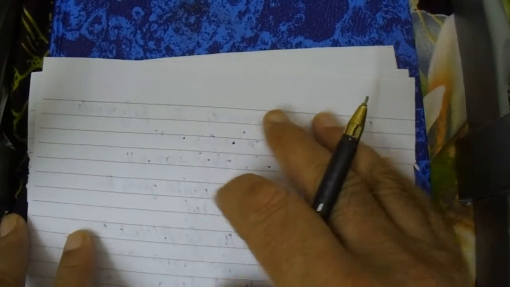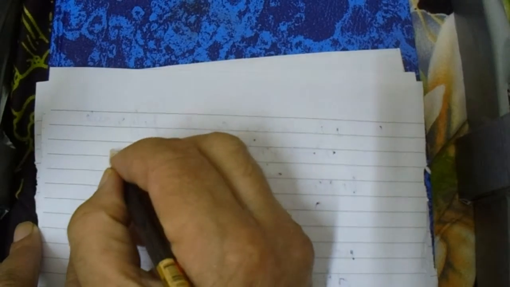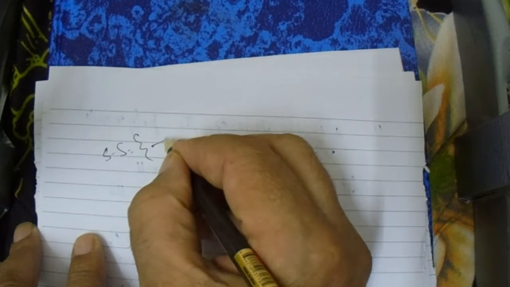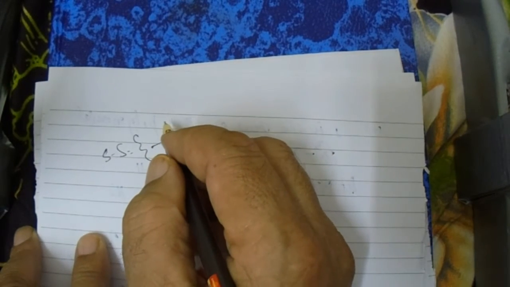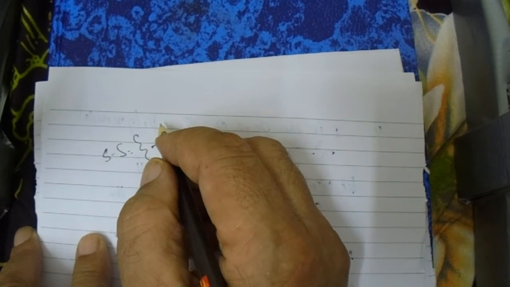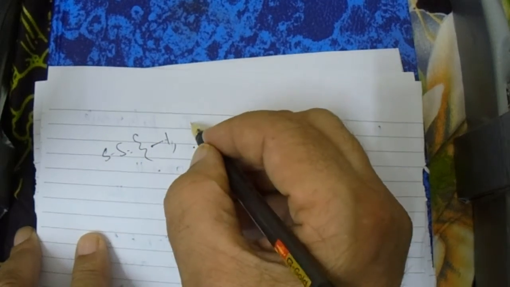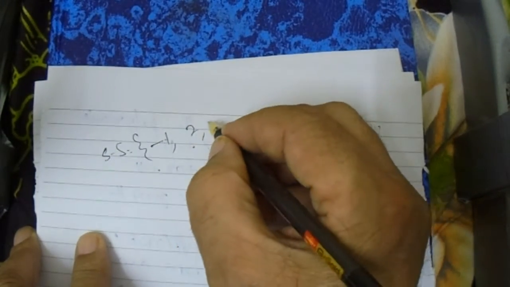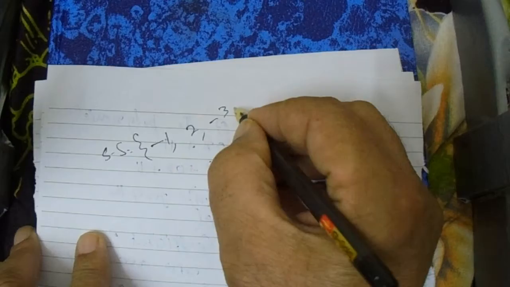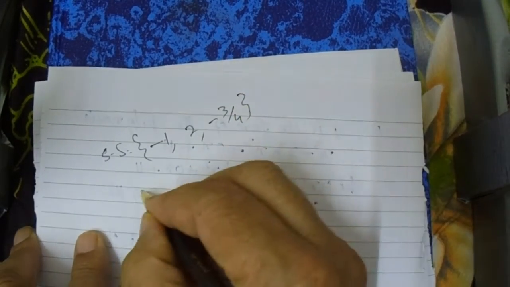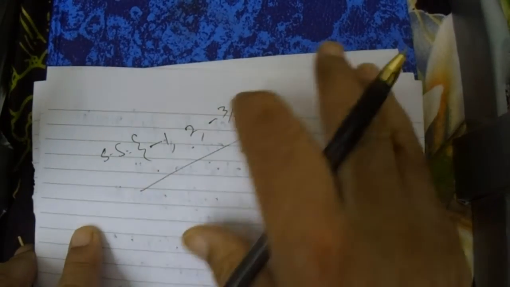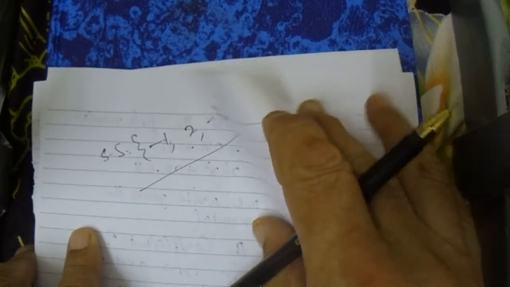Now we write the answer. The solution set is this: minus 1 is the root first given here, the second root is 2, and the third root is minus 3 by 4. Now this is the solution of the third part of question number 4.